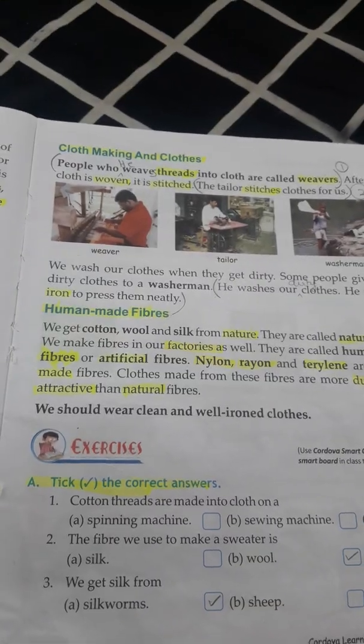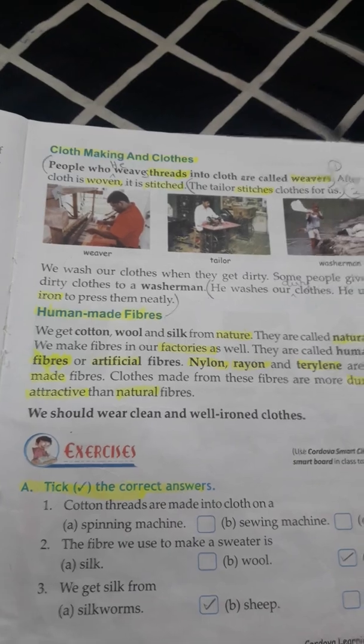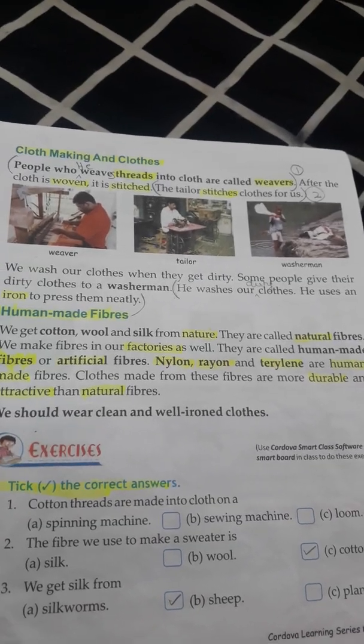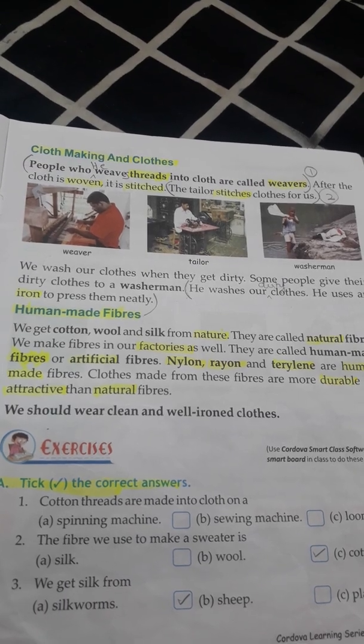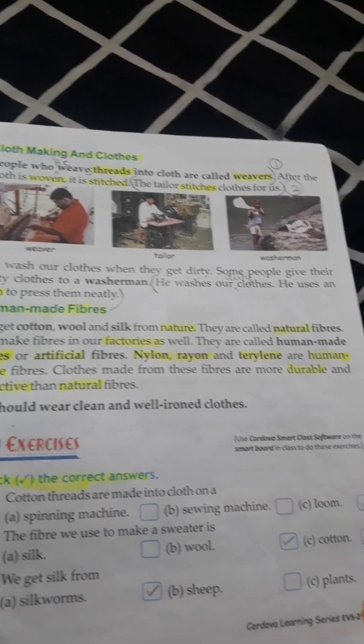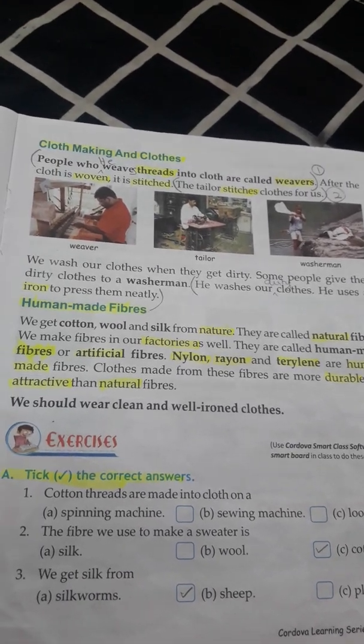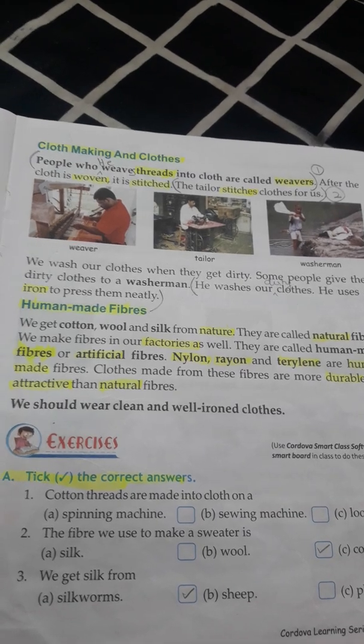Human made fiber. We get cotton, wool, and silk from nature. They are called natural fibers. We make fibers in our factories as well. They are called human made fibers or artificial fibers.